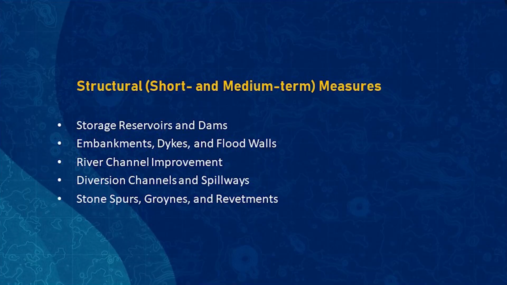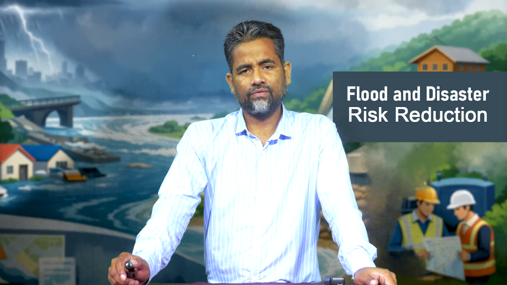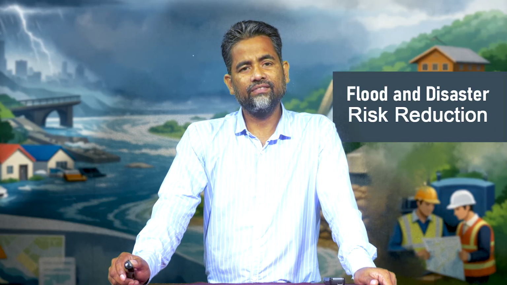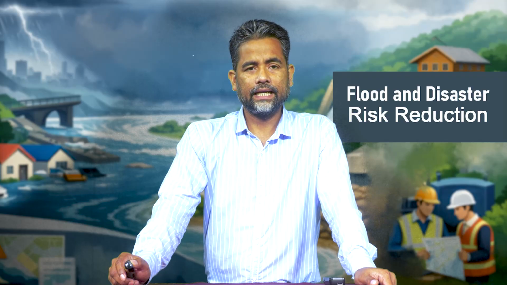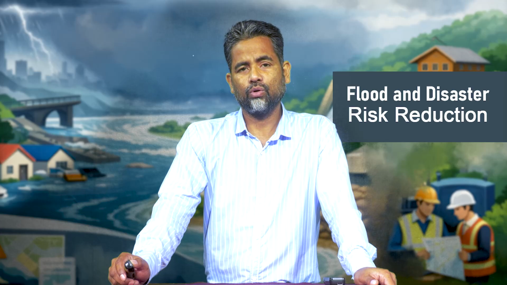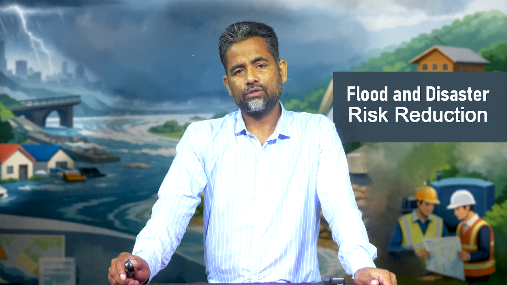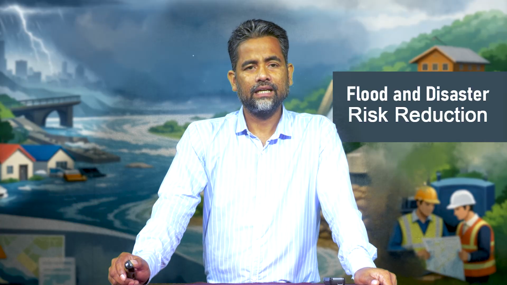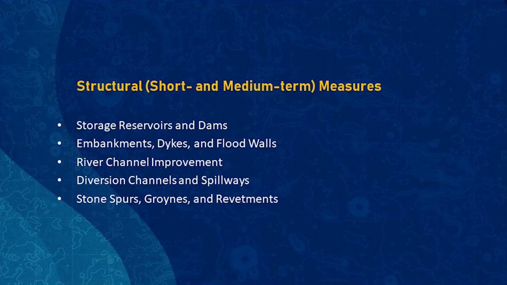Embankments, dikes, and flood walls. Earthen levees, concrete flood walls, and dikes confine floodwater within river channels, protecting adjacent land. They are widely used along the Brahmaputra, Ganga, and their tributaries. However, embankments frequently fail due to overtopping, poor maintenance, piping, or breaches, sometimes causing more severe flooding than if no embankment existed.